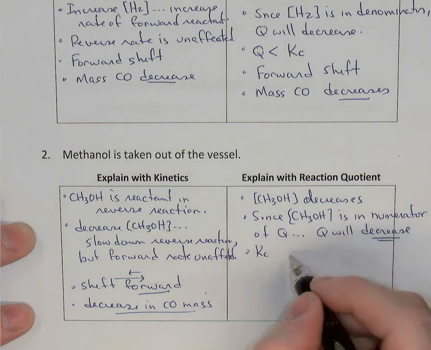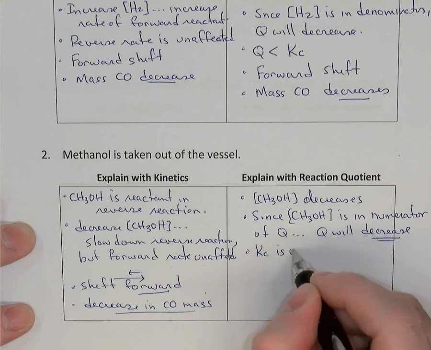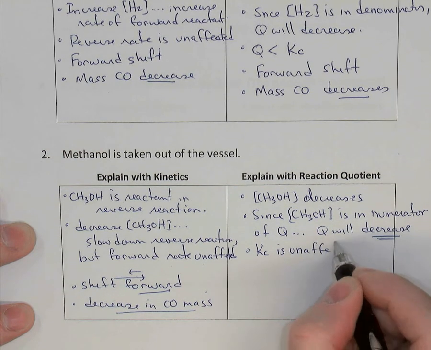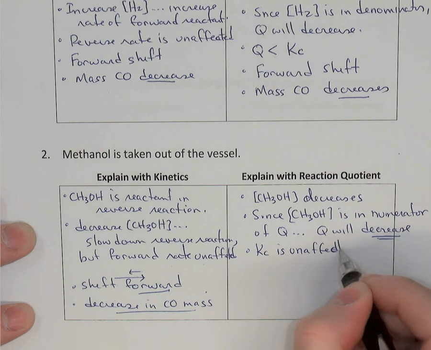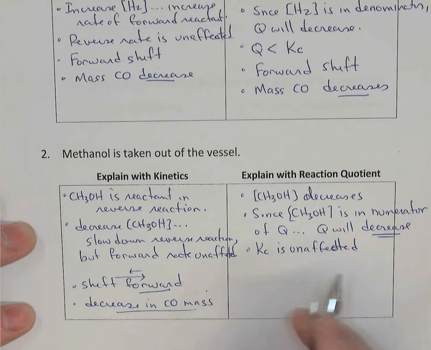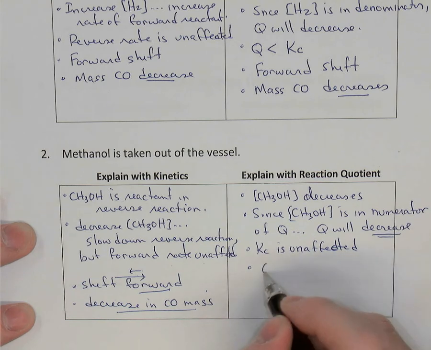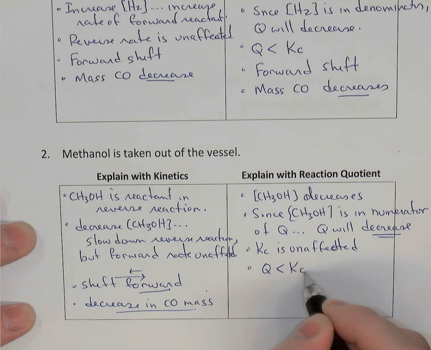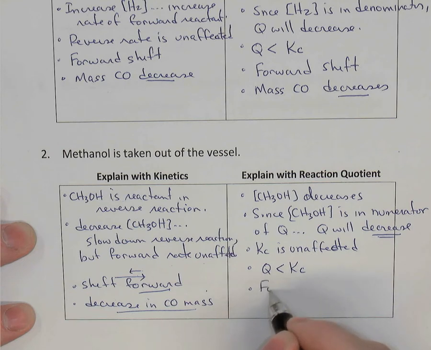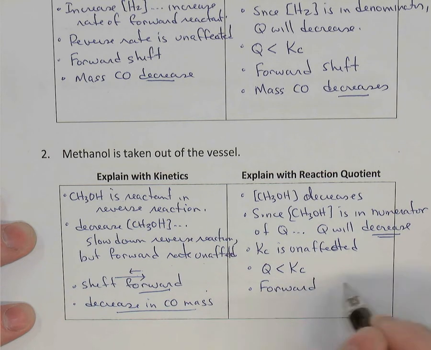Kc, I didn't say this up above, but Kc is unaffected. The only thing that changes Kc would be changing temperature. So if Q has got smaller, but Kc didn't change, Q is now less than Kc, which leads to a forward shift in the equilibrium, and we get a decreased mass of carbon monoxide.